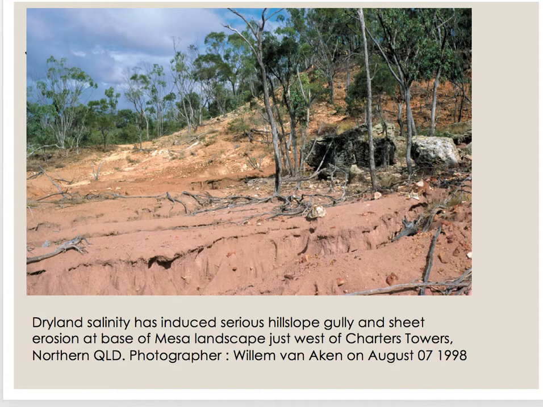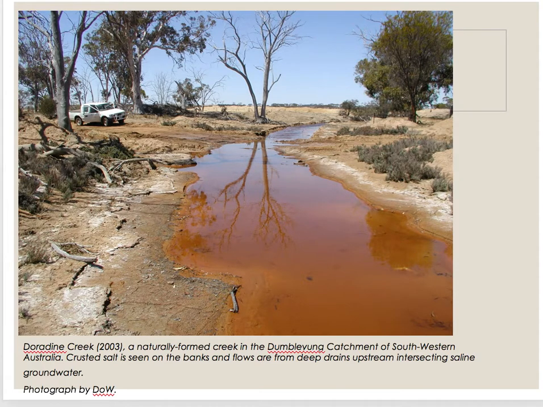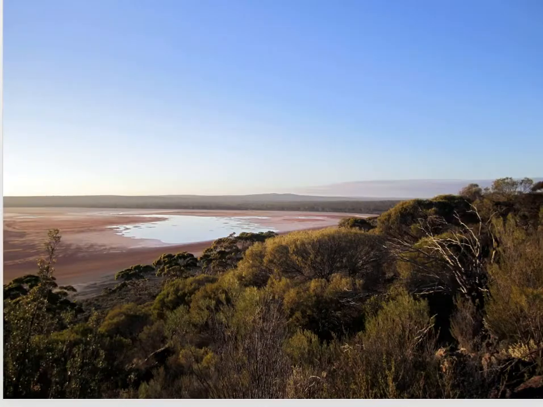And there are also parts of southern Western Australia that have natural salt lakes, such as Dordine Creek here. And then another image of Lake Johnson, which is a naturally formed salt lake in the Great Western Woodlands of southwestern Australia. The salt lake was formed by saline groundwater approaching the ground surface. And there are parts of southwestern Australia.